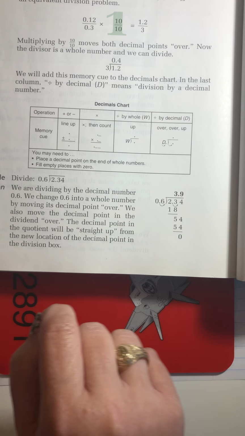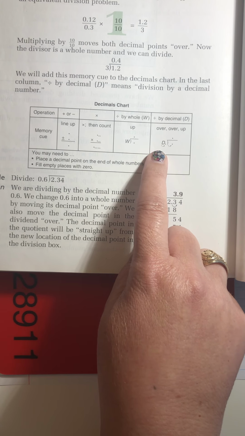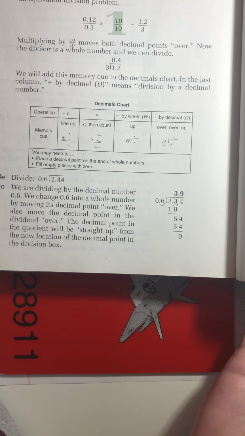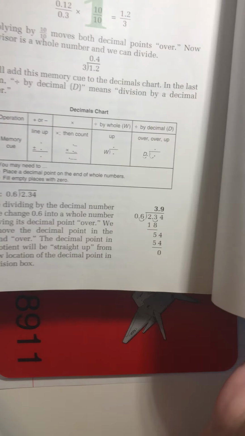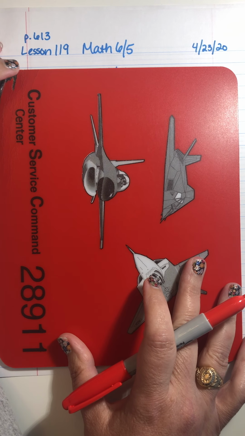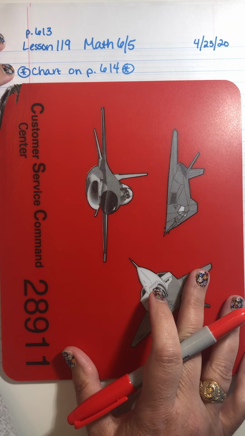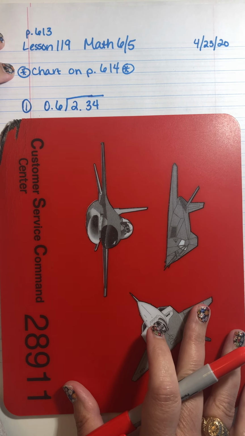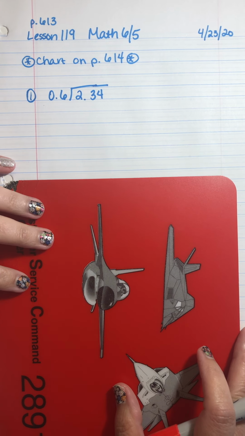So I'm going to jump into a practice problem there. Basically, if you were to talk about the steps, it's over, over, up. I'll explain what that looks like in just a second. With the reminder, you can always fill empty places with 0 and add them to the end of numbers without changing the value of the number. That's the chart on page 614. It's a great reminder of all the various ways we add, subtract, multiply, and divide with decimals. So let's jump into our first example.